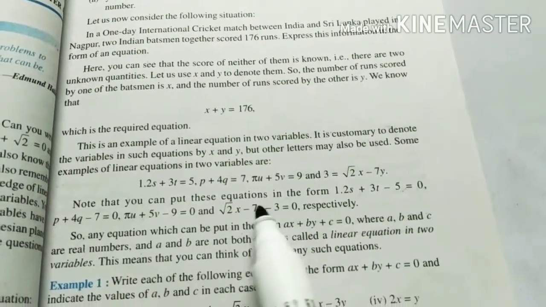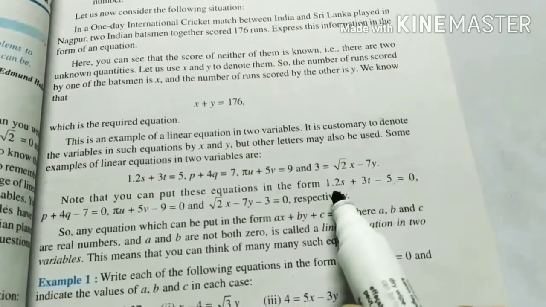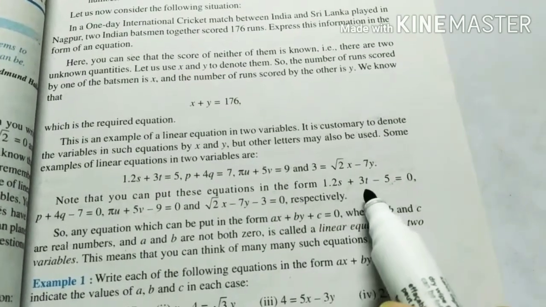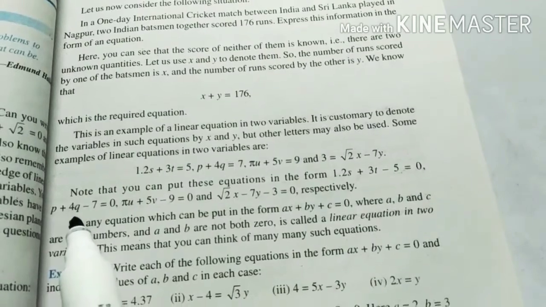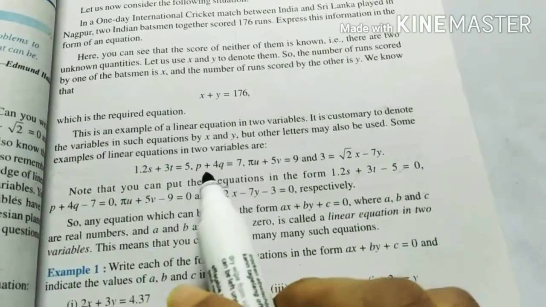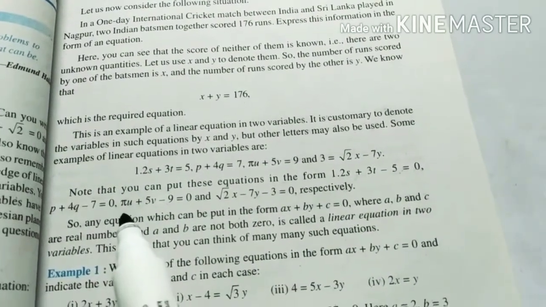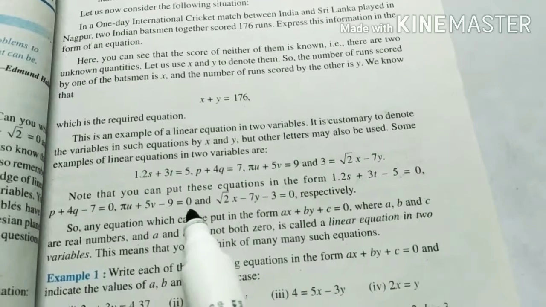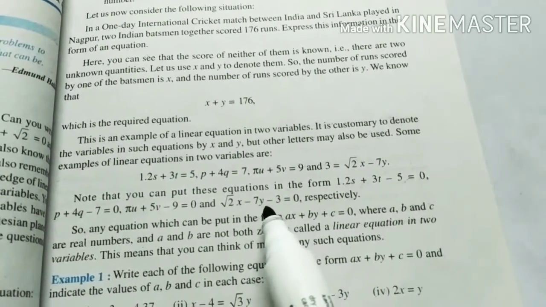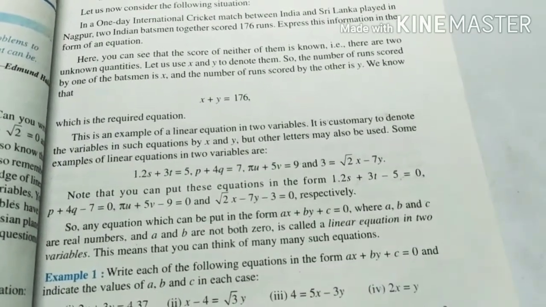Note that you can put these equations in the form 1.2s plus 3t minus 5 is equal to 0. This one, p plus 4q equals 7, if you bring 7 to the left-hand side, what you will get? p plus 4q minus 7 is equal to 0. Then again pi u plus 5v minus 9 is equal to 0, and root 2x minus 7y minus 3 is equal to 0, respectively.